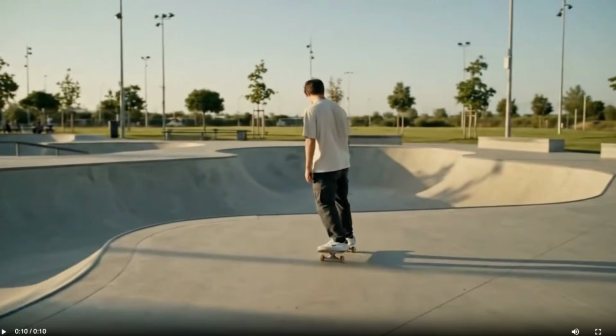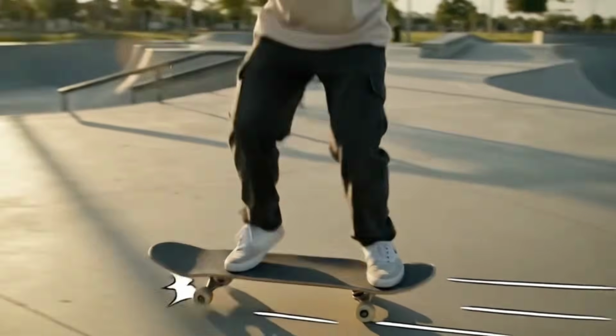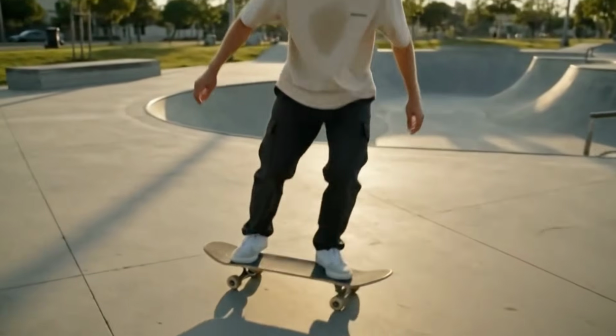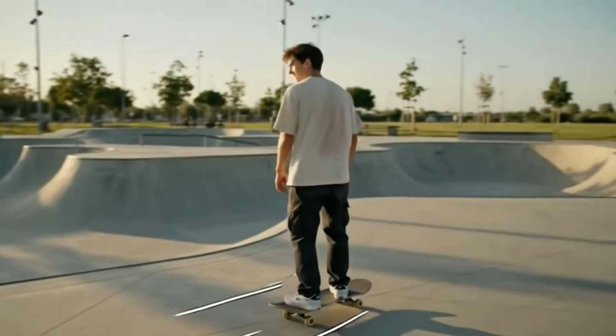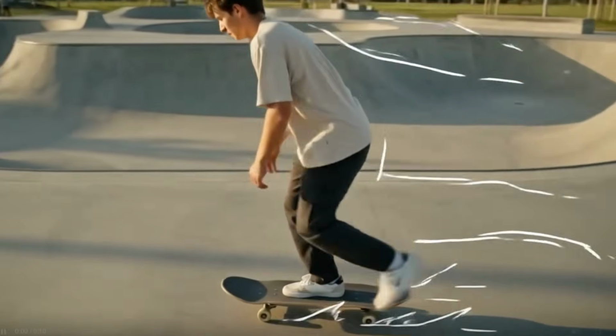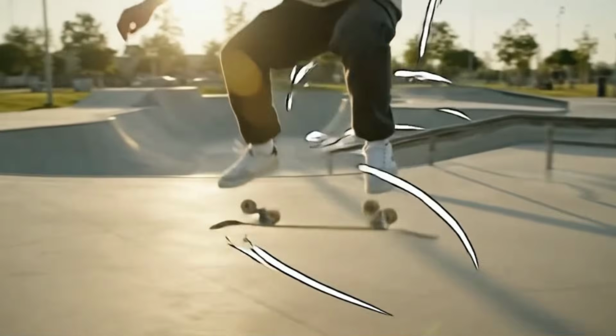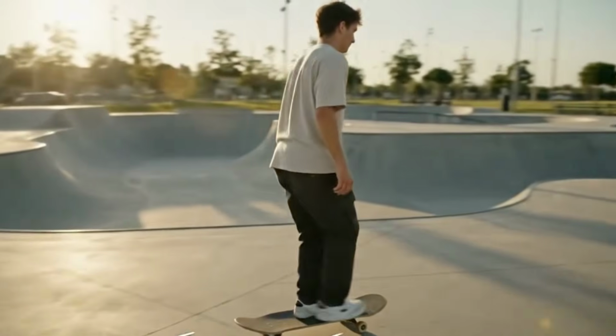Now, one thing you're going to notice is that it actually really syncs these comic style effects with the actions that are happening in the video, which is kind of incredible, right? So it has world understanding. It knows what is happening, and based on that, it's able to sync these different elements it's including in the edited video.